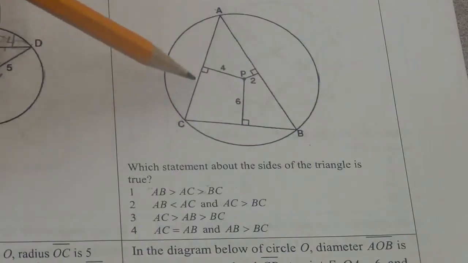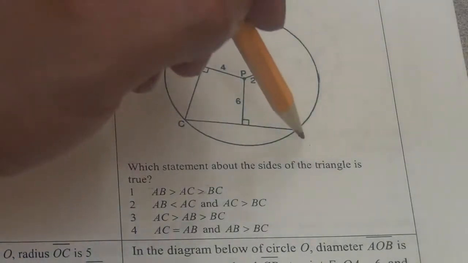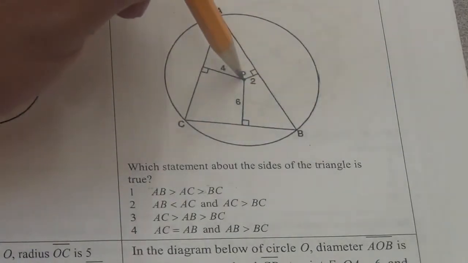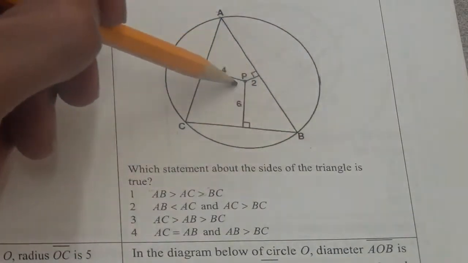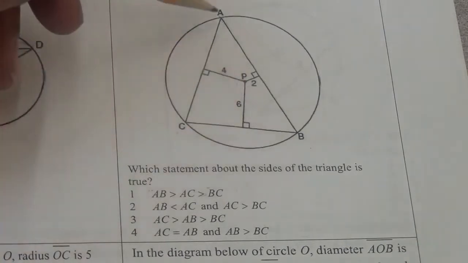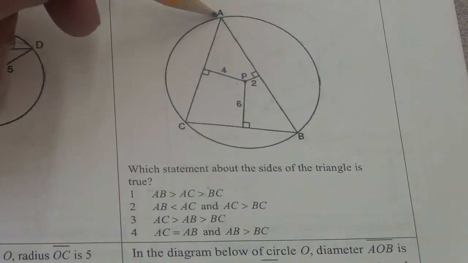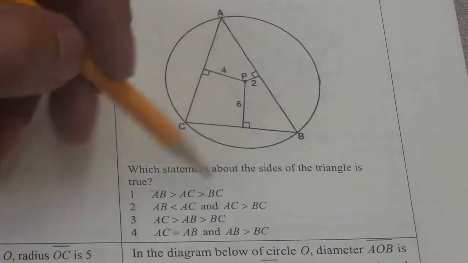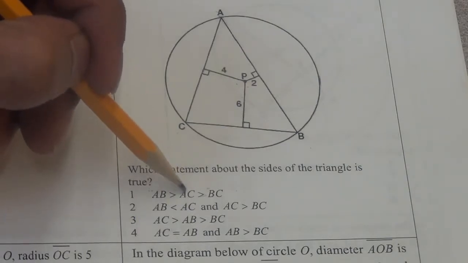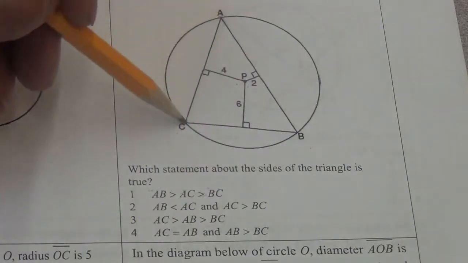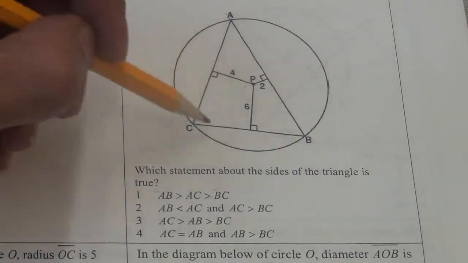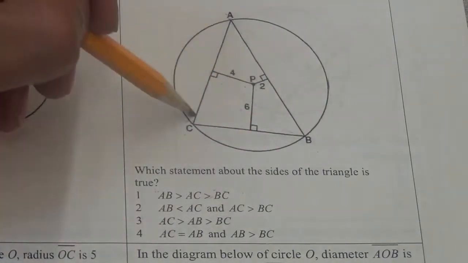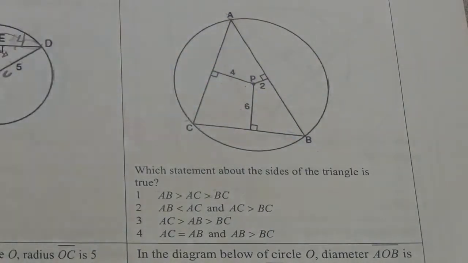So let's see. AB is longer than AC. The first fact that I have to keep in mind is that the closer a chord is to the center of the circle, the longer the chord is. So, how far is AB from the center? 2 units. How far is AC from the center? 4 units. So therefore, AB is longer than AC. It checks. Now, AC longer than BC. How far is AC from the center? 4 units. How far is BC from the center? 6 units. So AC is in fact longer than BC. So choice number 1 is your answer.